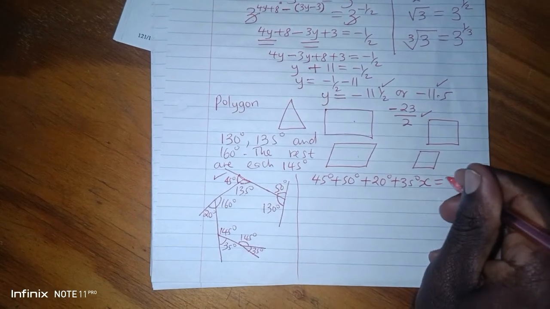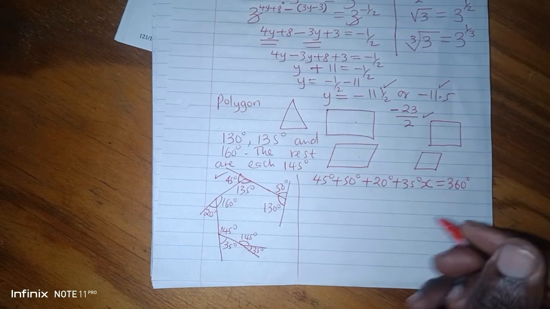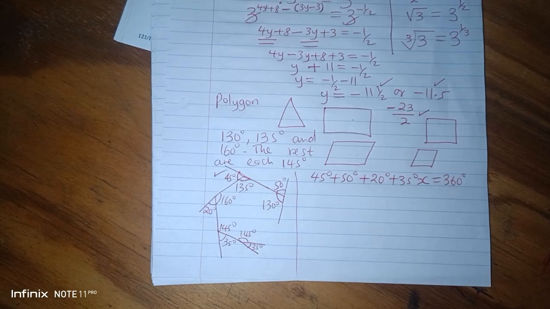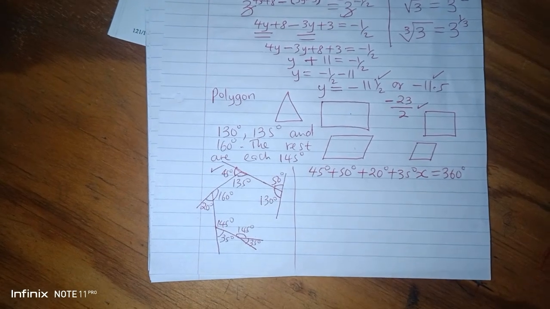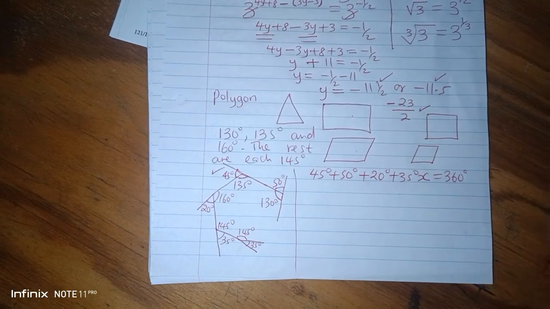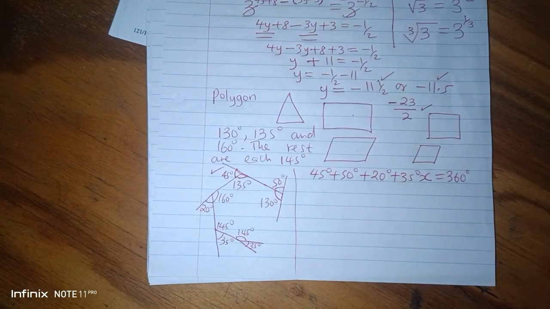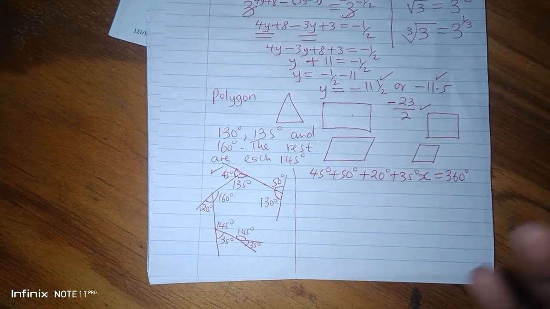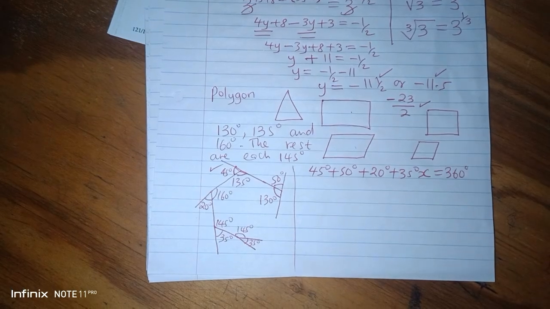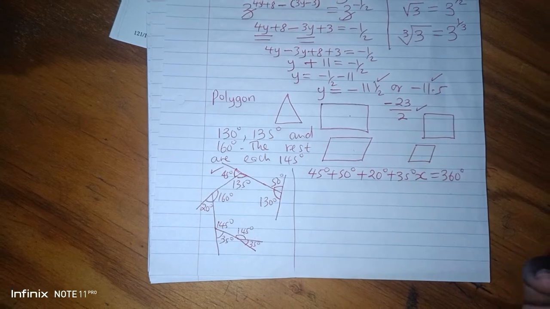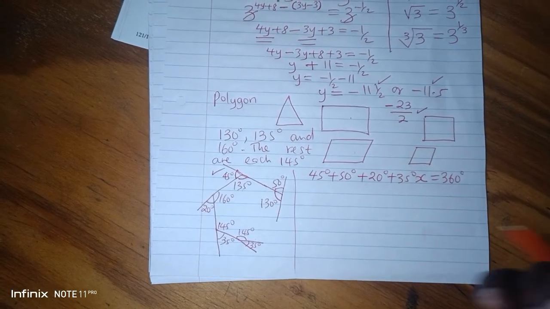Then this must add up to 360 degrees, because the sum of exterior angles for any polygon should add up to 360. Be it a triangle, a parallelogram, a pentagon, a hexagon, a heptagon, a decagon, a nonagon, an octagon, or a rhombus, or a square, or any quadrilateral, they must add up to 360 degrees. So let me see what I'm going to get as the answer.